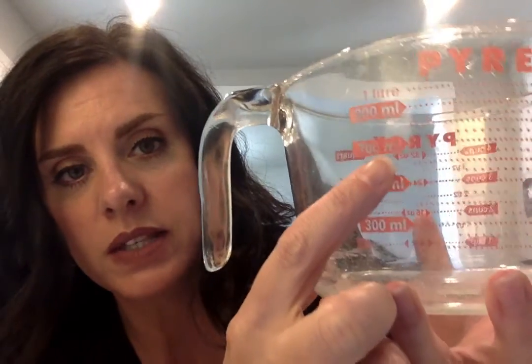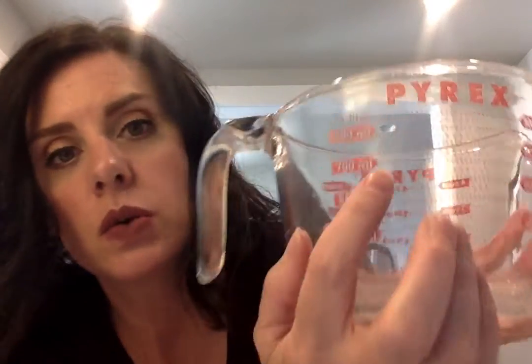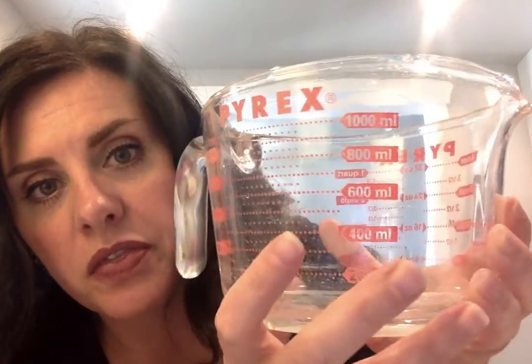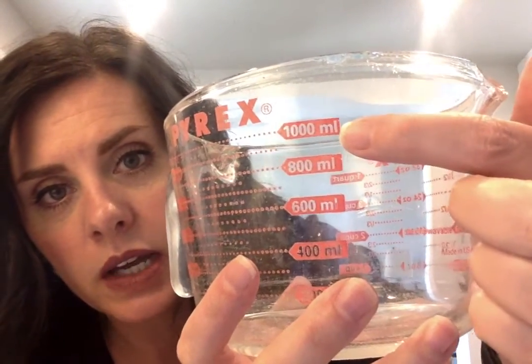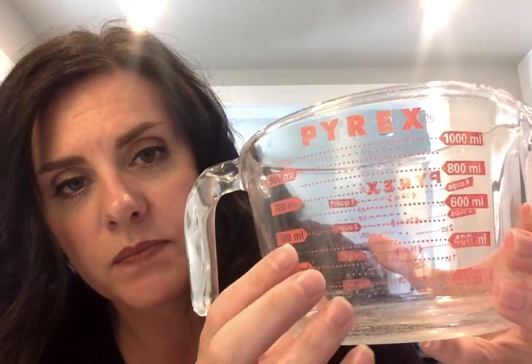Okay, so on this side of my measuring thing, I use this all the time. I really do. So this side measures milliliters, right? This is 900 milliliters, 700 milliliters, 500 milliliters. On this side, I can measure in milliliters also, but these are the evens, these are the odds.